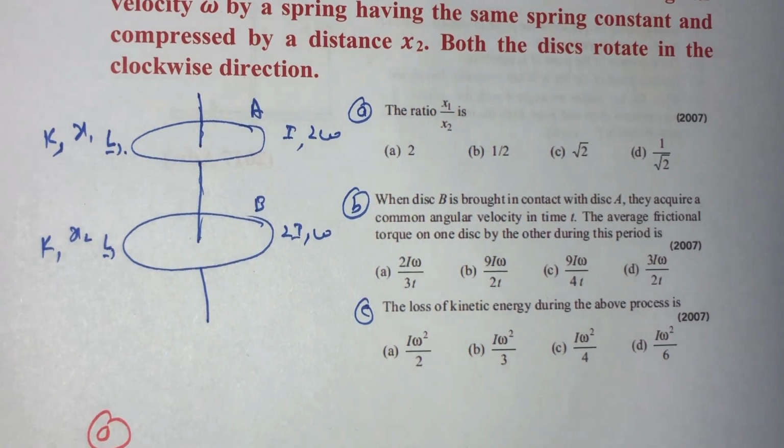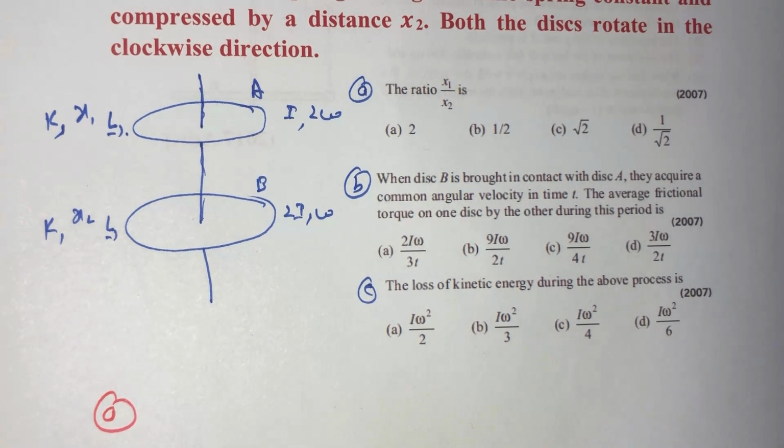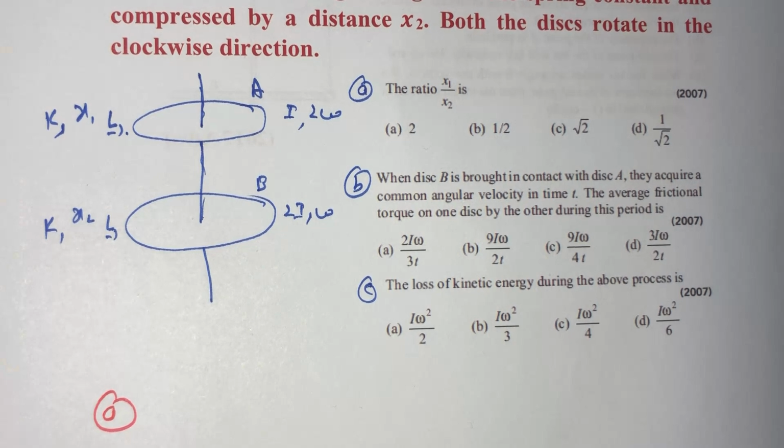So for part A, we can find the kinetic energy of disk A when it is rotating, and then we are going to find the energy stored in the spring, and then we are going to equate them for disk A and disk B independently, separately, and then we are going to solve it.